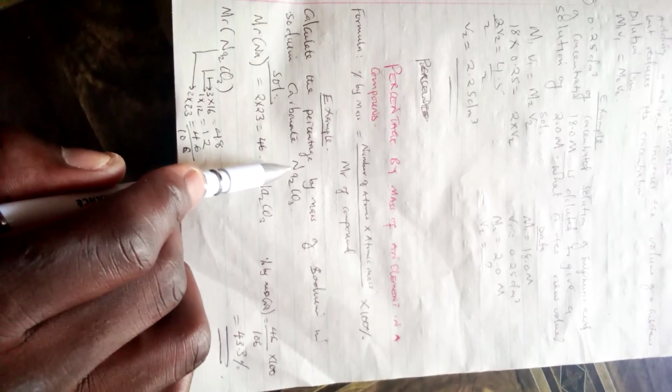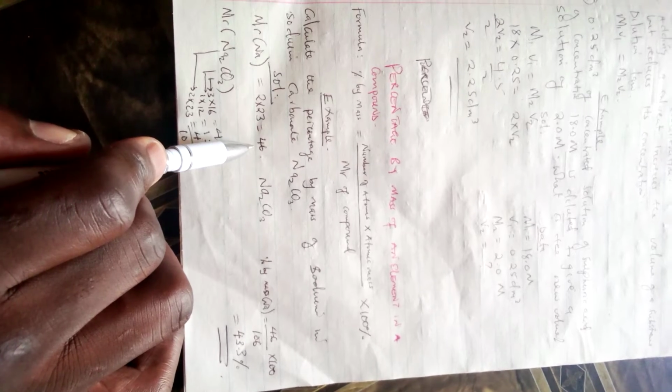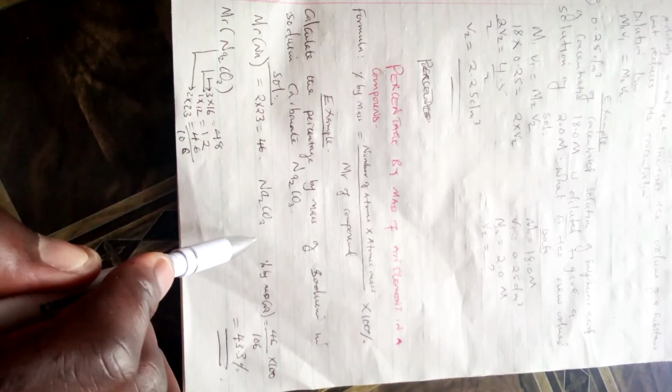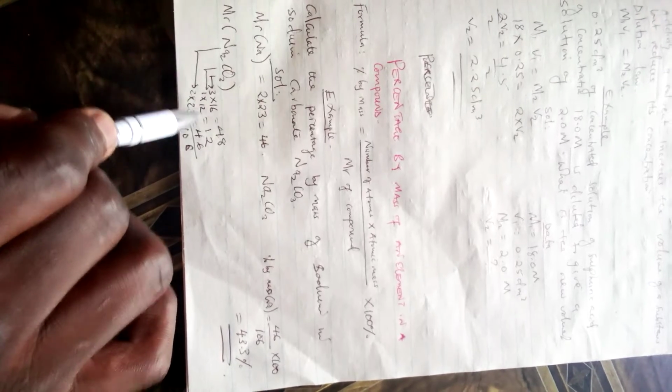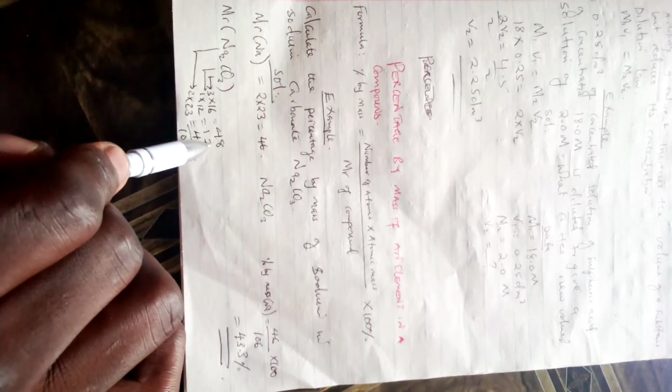So how many sodium are here? It's 2 times the mass number 23, you get 46. Then what about the entire compound here? You have 2 sodium, that's 2 times 23, 46. 1 times 12 is coming from carbon, and 3 times 16, 48, from oxygen. So the relative atomic mass is 106.